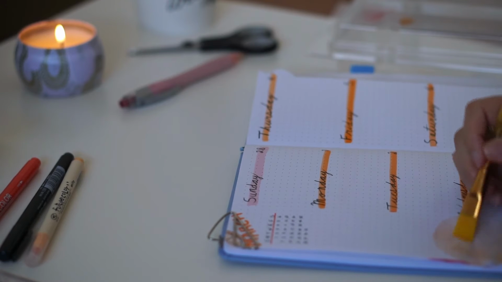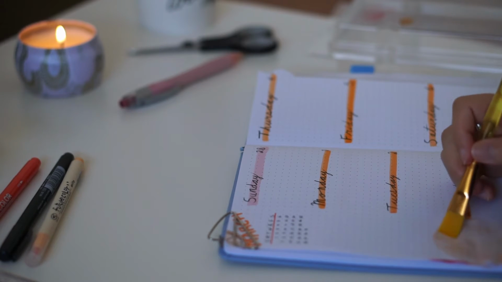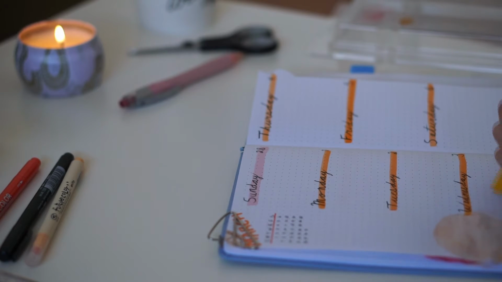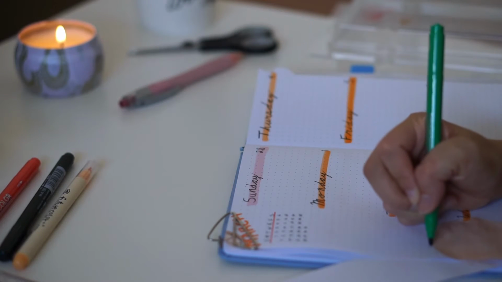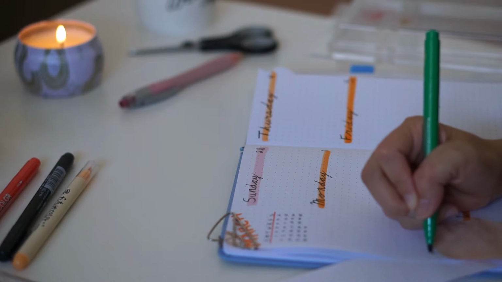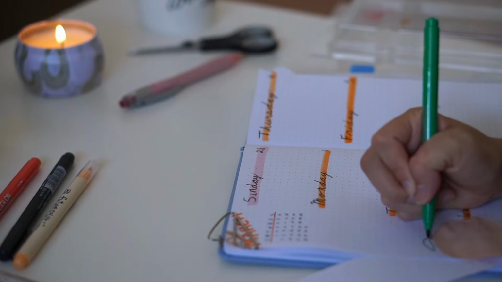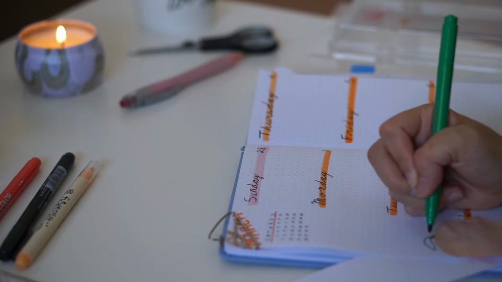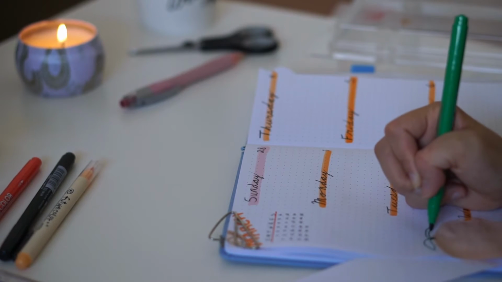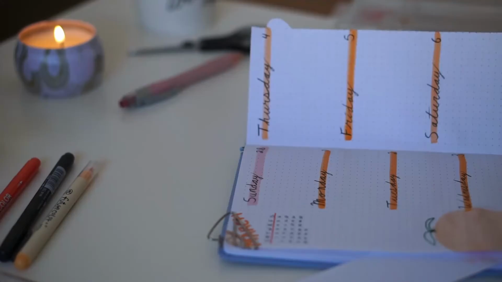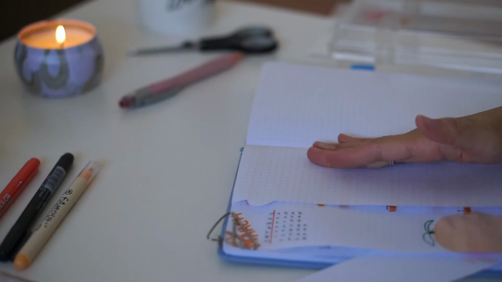Just scribble a little patch, take a paintbrush, dip it in water, and use the brush to pick up the ink from your brush pen that was on the plastic, and that basically gives you watercolors.